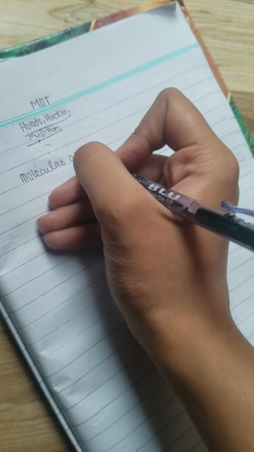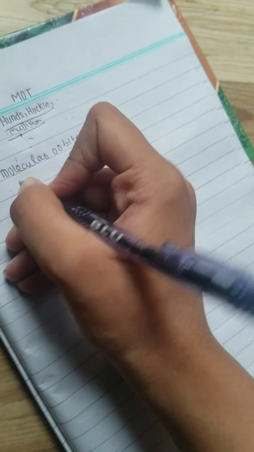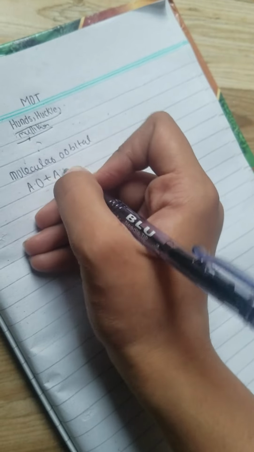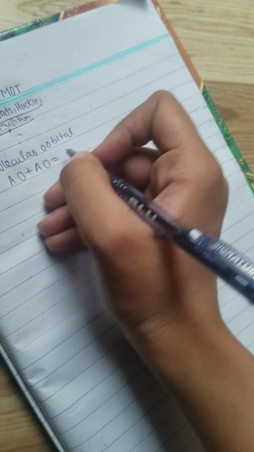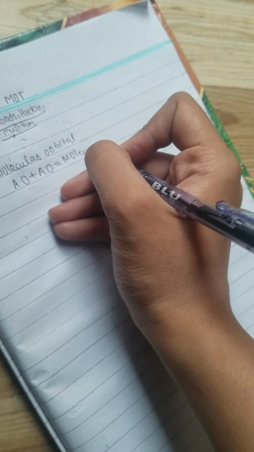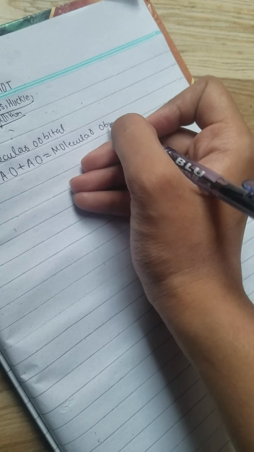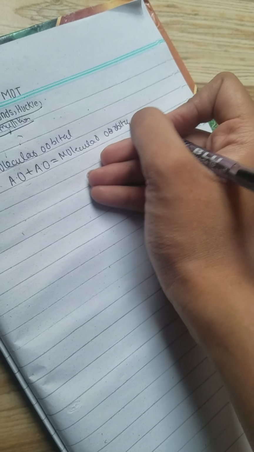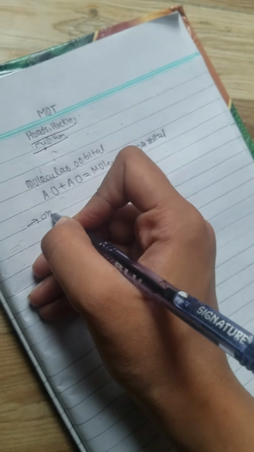Atomic orbitals combine to form molecular orbitals. We only consider linear overlapping here.